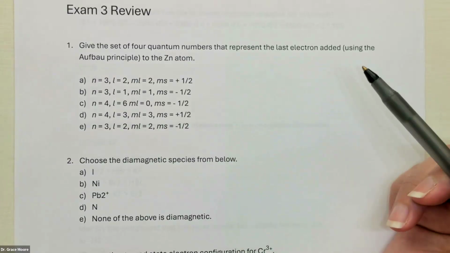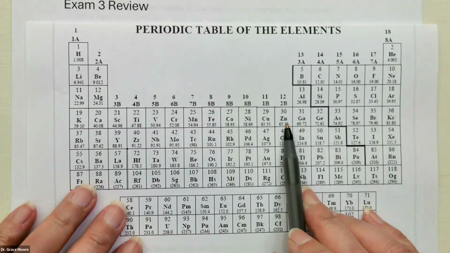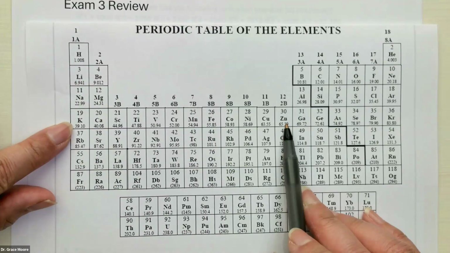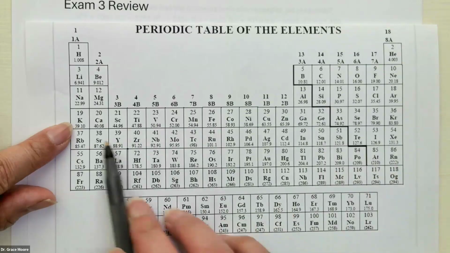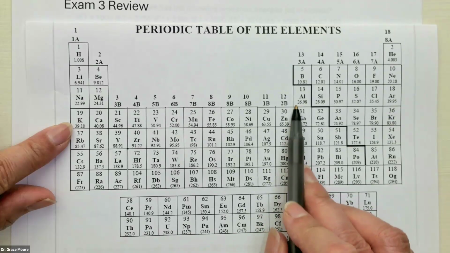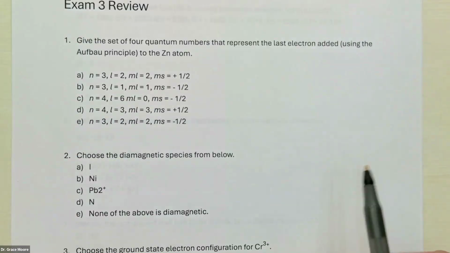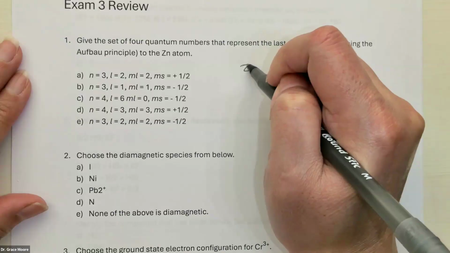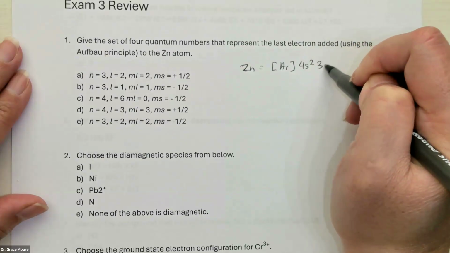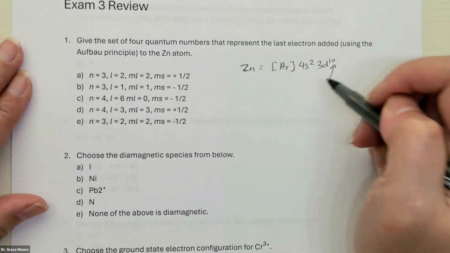to the zinc atom. Let's take a look at the zinc atom. It's right here on the periodic table, in the fourth period. So the configuration would be argon, 4s2, 3d10. The end is d10 because this whole region is d1 through 10. So for zinc, the configuration is argon plus 4s2 and 3d10. Hence, the last electron is going to be the 10th electron in 3d.